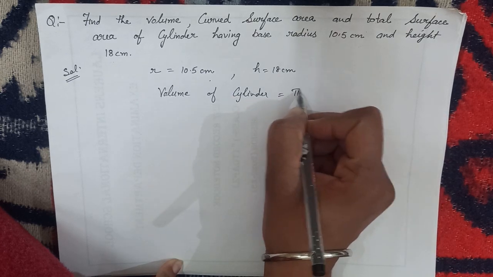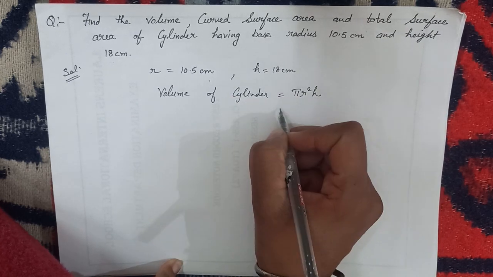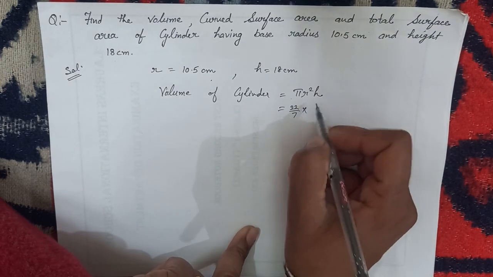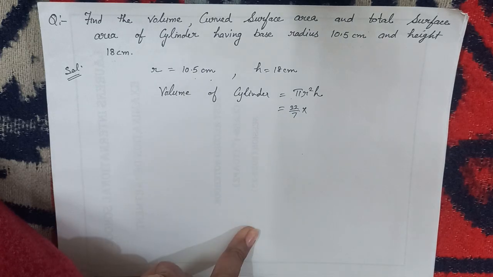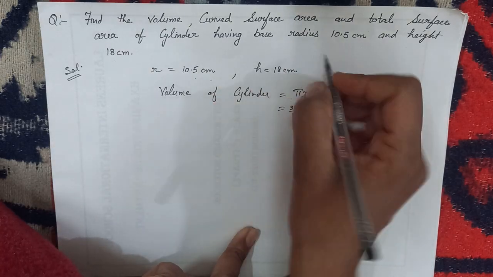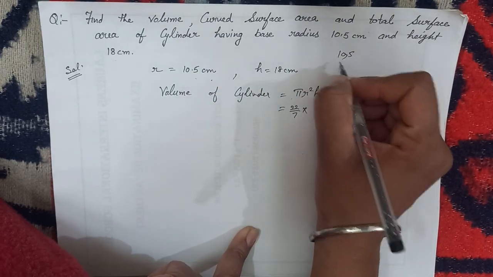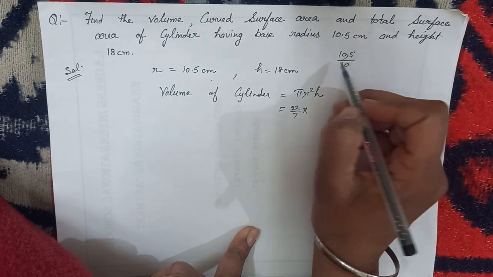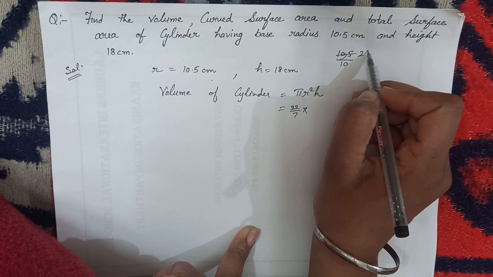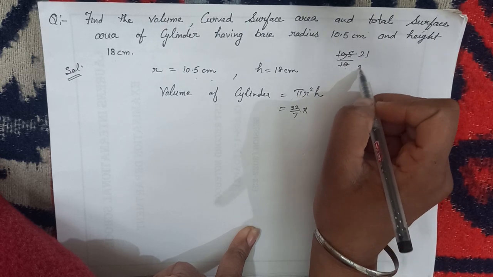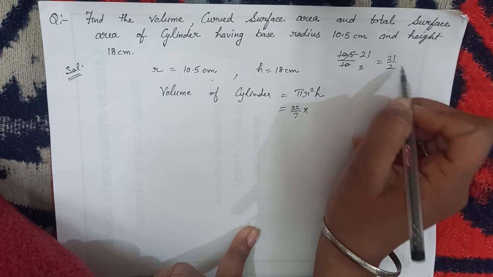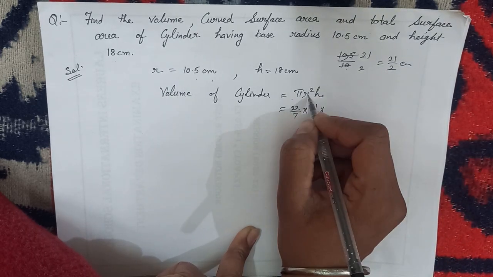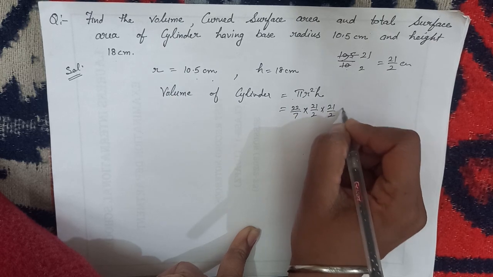How to find it? That is pi r square h. The value of pi is 22 by 7 and r is 10.5. We can convert 10.5 by removing the decimal, writing it as 105 by 10 also. Now we will do the cutting on the table of 5. We will get 21 there and 5 twos are 10. So we get 21 by 2 as the radius. This is 21 by 2, r square it is, so I will fill the value twice.